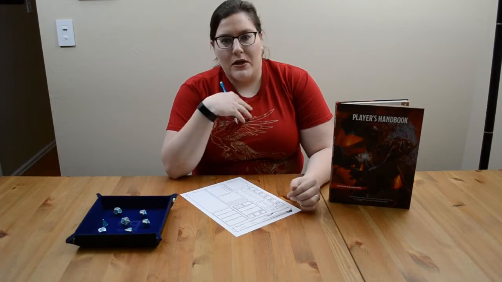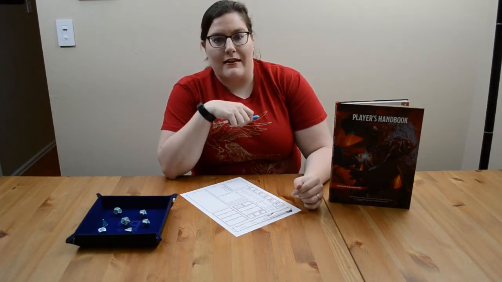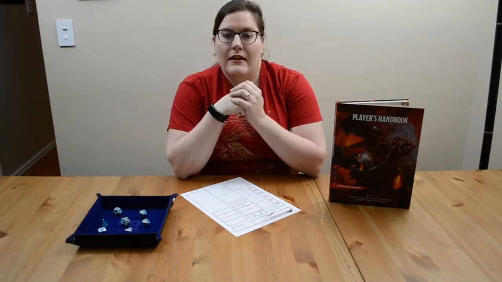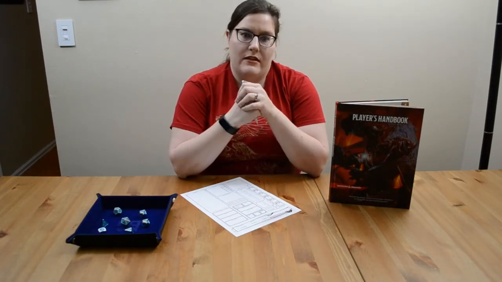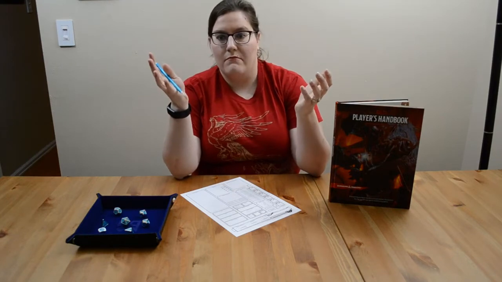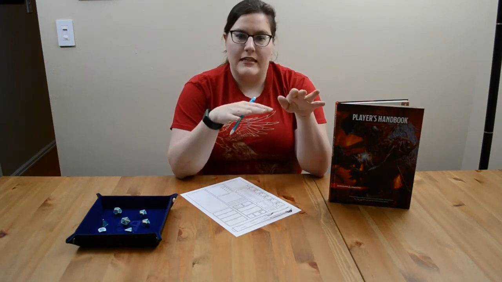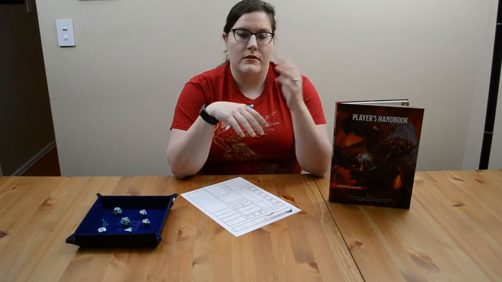But now is my personal favorite part of fleshing out the character: creating the person you're going to roleplay as. Here you can really let your creativity flow. What's their name? What do they look like? Here's also where we'll get into alignment, ideals, bonds, flaws, and backgrounds.